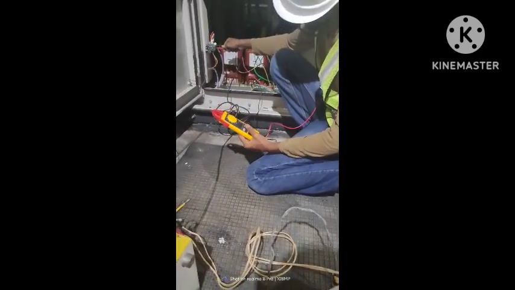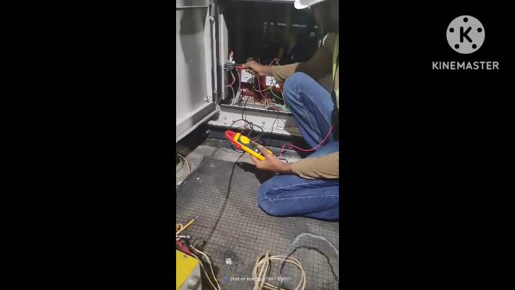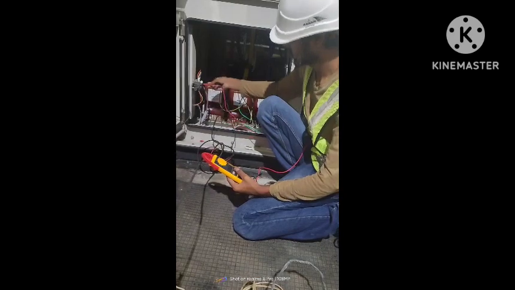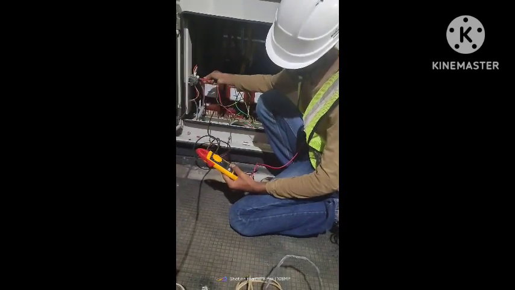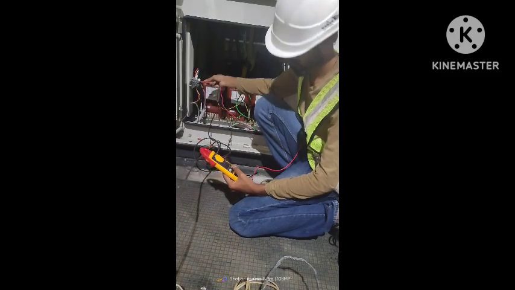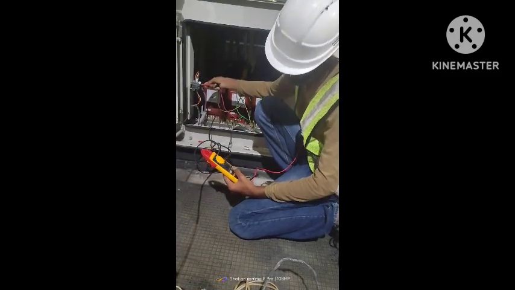B phase 19.8. Y phase 19.8. R phase 19.8.